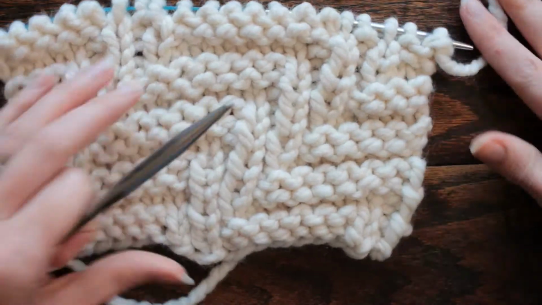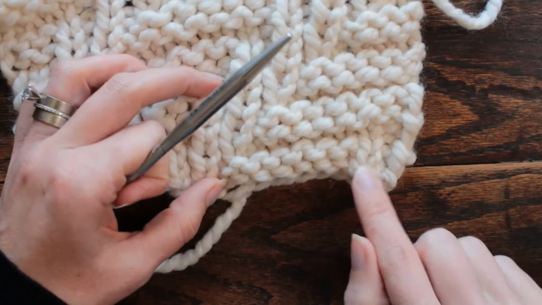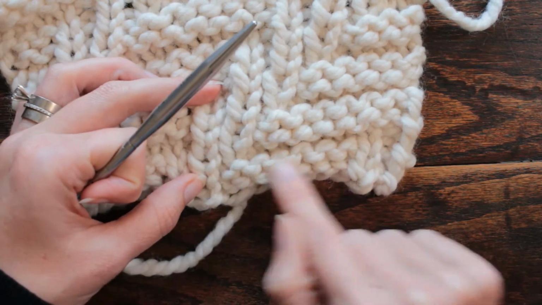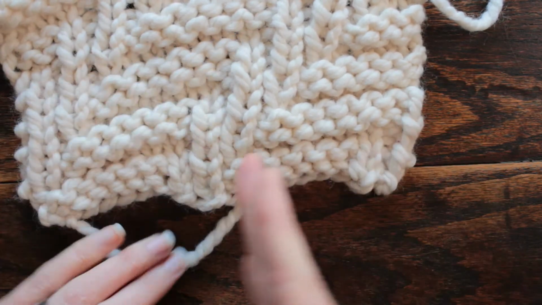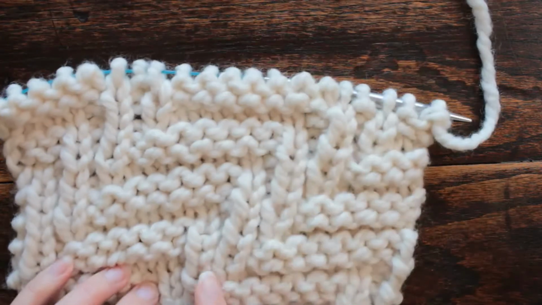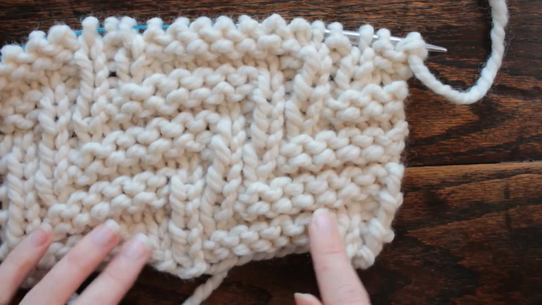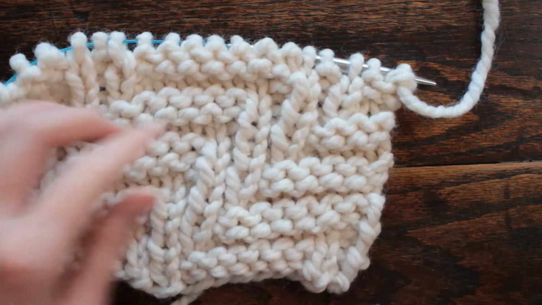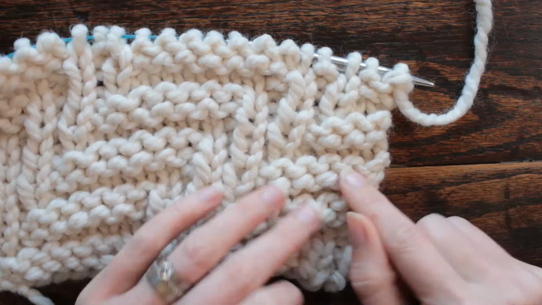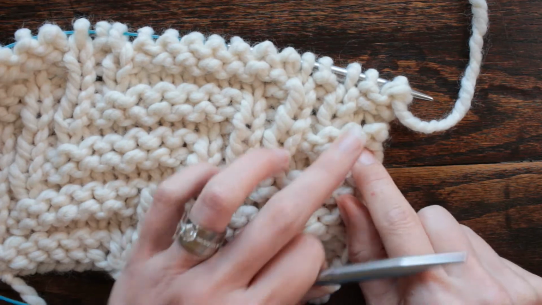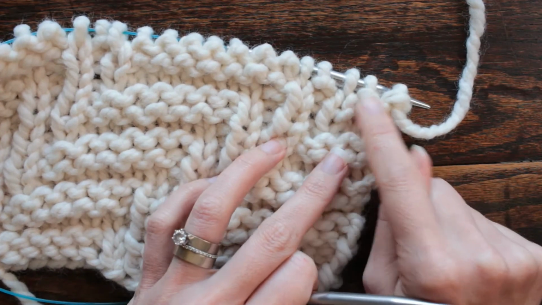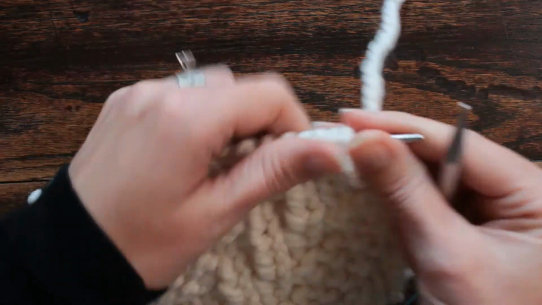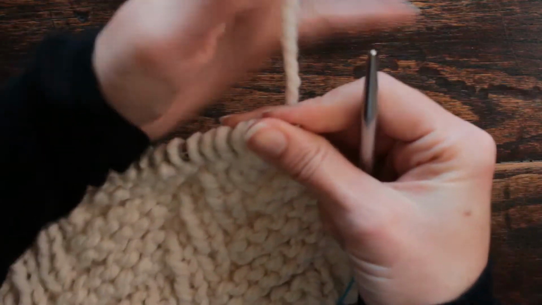So like I said, it's a 20 row repeat. So you do a knit, purl, knit, and then you have 7 stitches that are all the same. It just leans. So you're gonna have this diagonal. So it makes it a little easier to tell where you're at on your pattern. So like here you have 4 purls, 3 knits, 2 purls. So the next row, I'm gonna have 1 knit stitch. So that's how I know I'm on row 19.